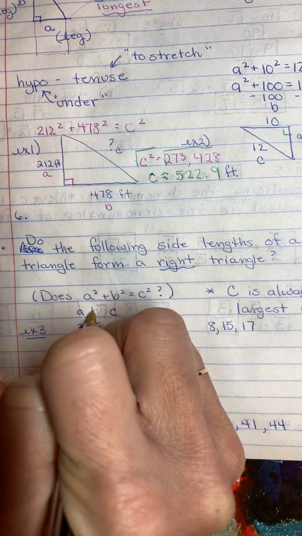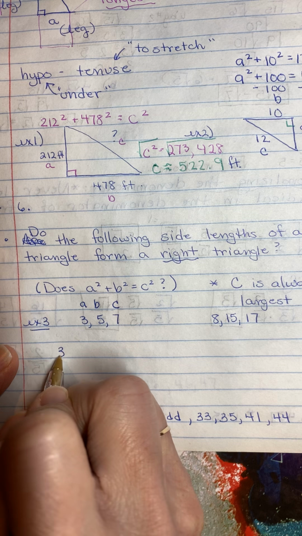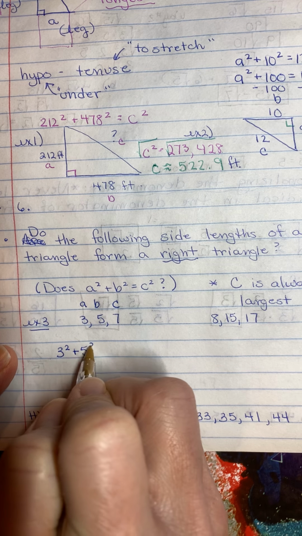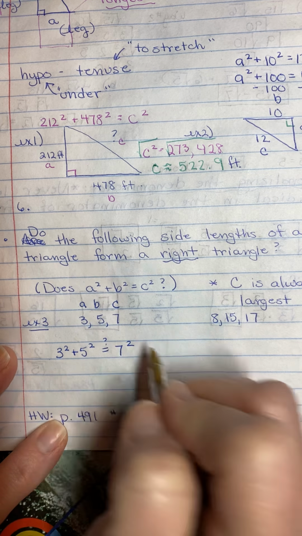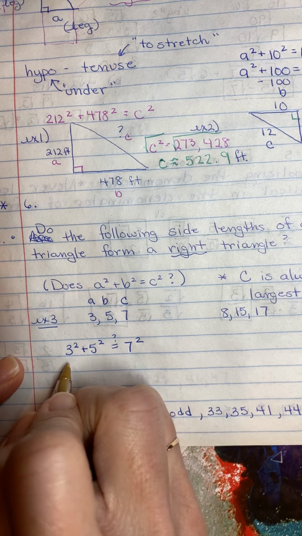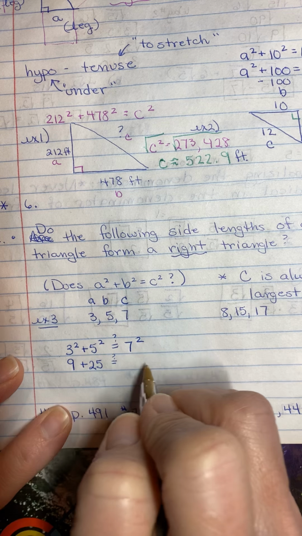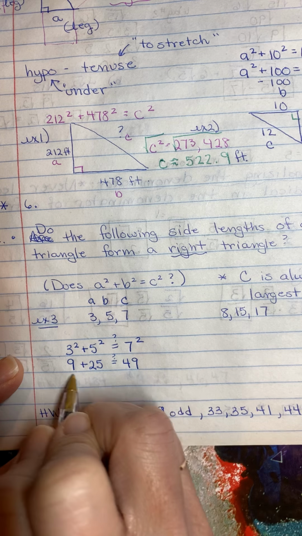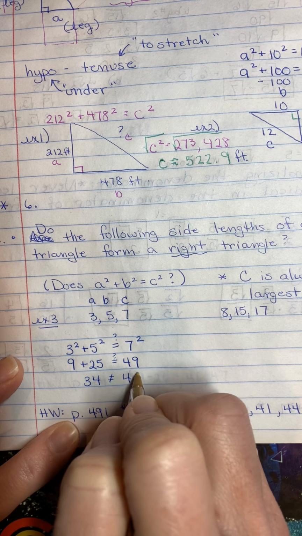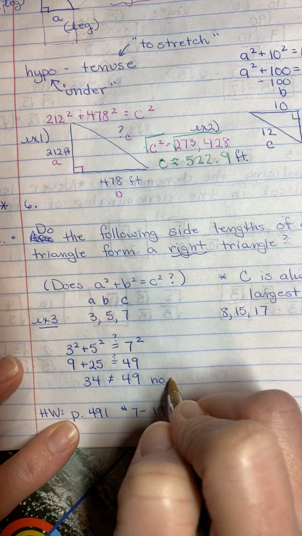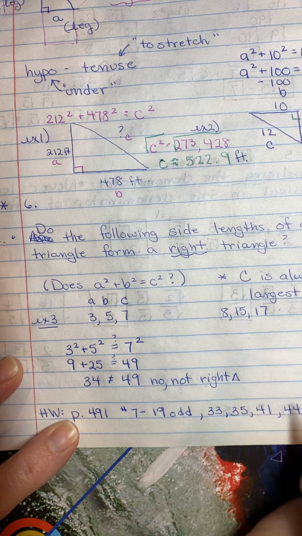So we can just say a and b. And now we're just going to write it out and see, is it equal? So is 3 squared plus 5 squared, I'm going to put a question mark, is it equal to 7 squared? Now we get to do the math. 3 squared is 9. 5 squared is 25. Is that equal to 49? I don't think so. This looks like it's 34, which is not equal to 49. So we would say no, not a right triangle.